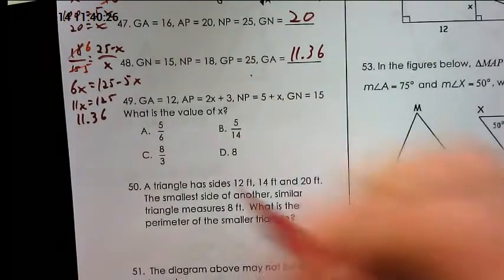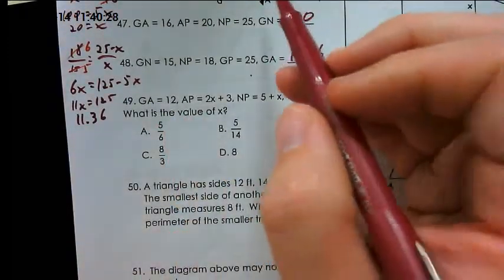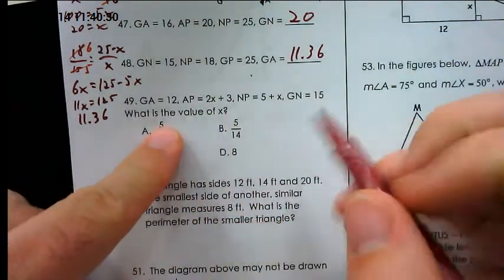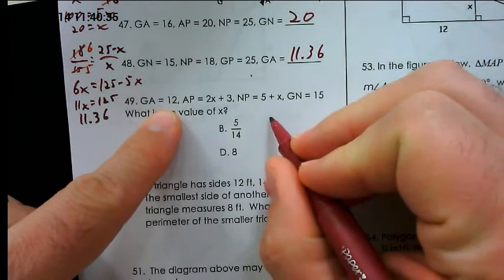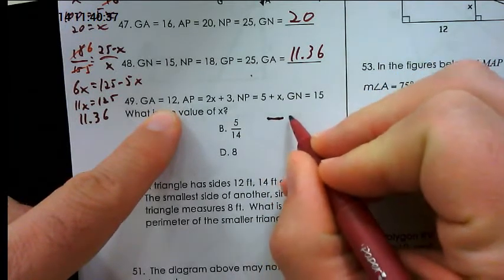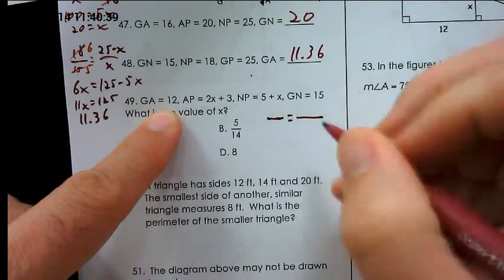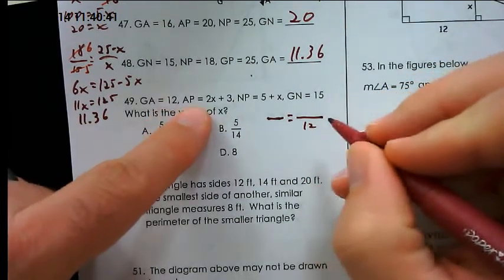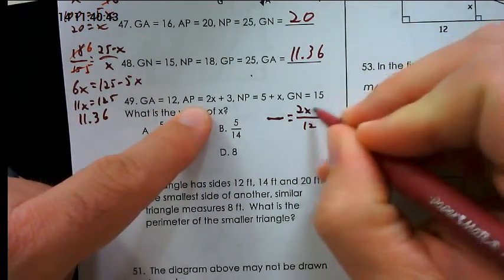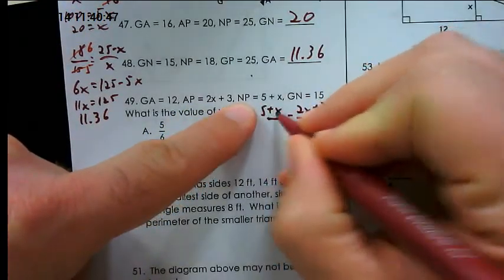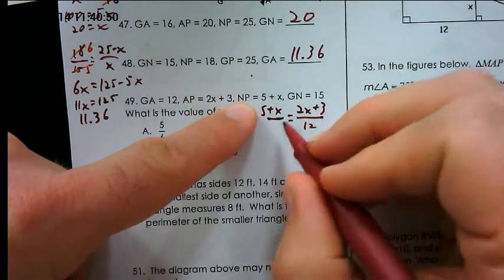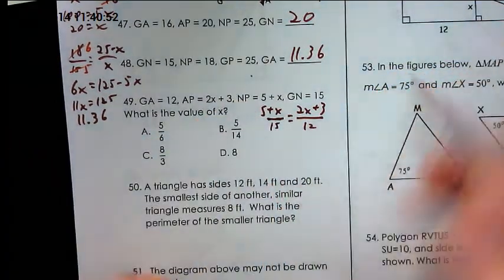So for 49, again, same image. They gave us different numbers again. I'm going to do my work over here this time. GA is 12. AP is 2x plus 3. NP is 5 plus x. GN or NG is 15.